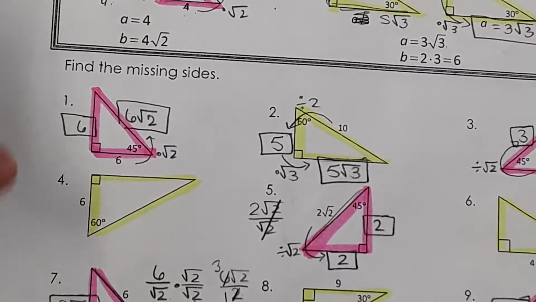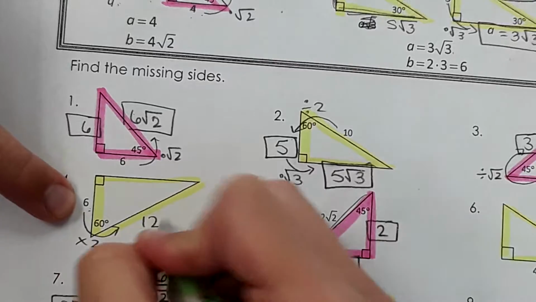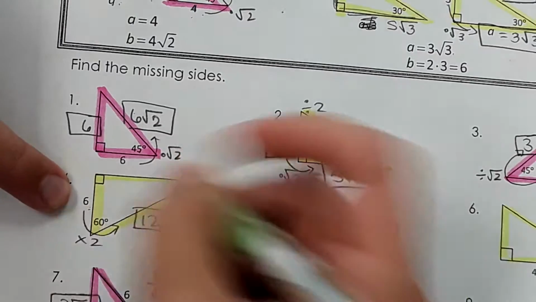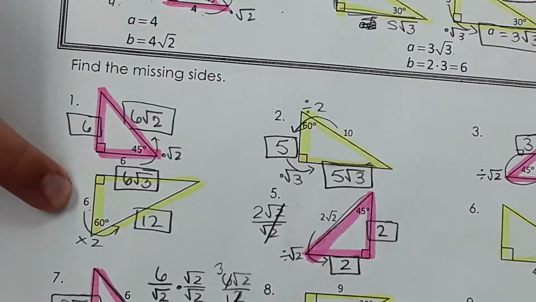Okay, number 4, we're given the shortest side. We can double that, multiply it by 2 to get 12 for the hypotenuse, and then multiply it by square root of 3 to get this medium length side.